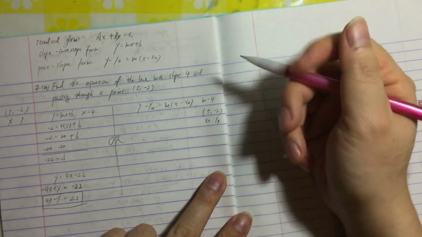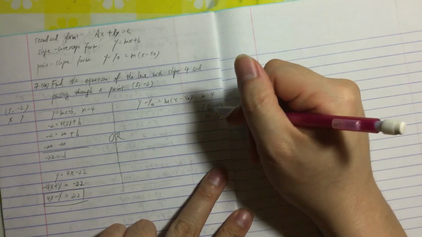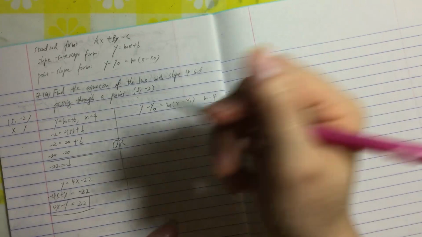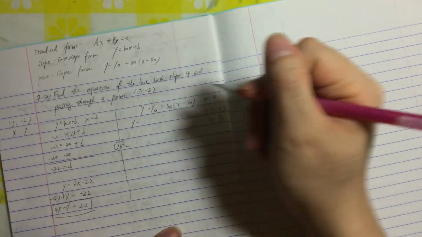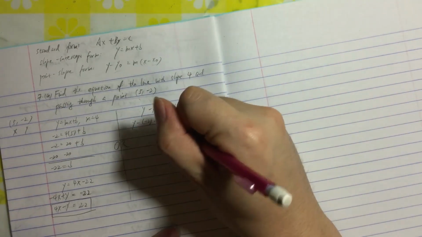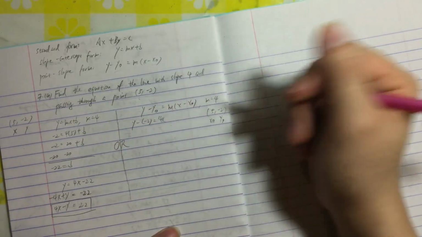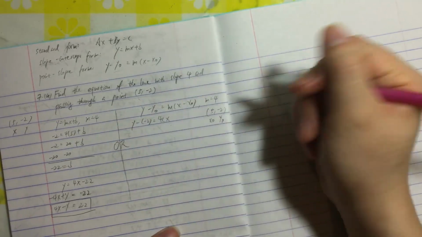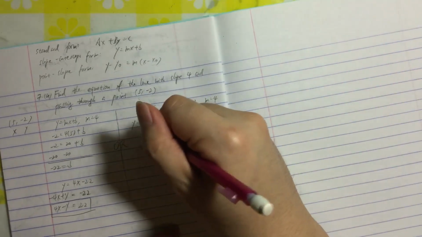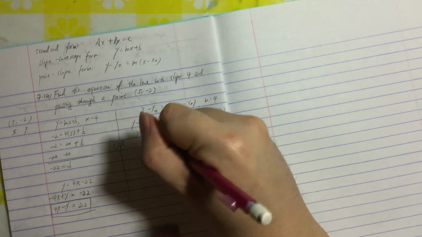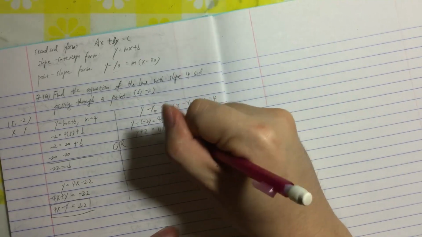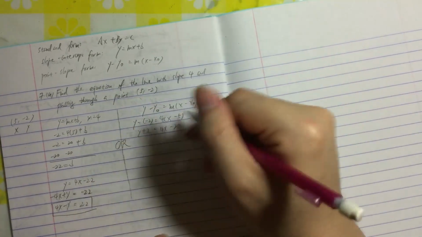If we use point slope form, this point 5, -2 represents x0, y0. So plug in, we have y minus y0, y0 is -2, equal to m, m is 4, times x minus x0, x0 is 5. Then simplify. Double negative is positive. I get y plus 2. On the right side, distribute 4. I get 4x minus 20. That's the equation of a line.